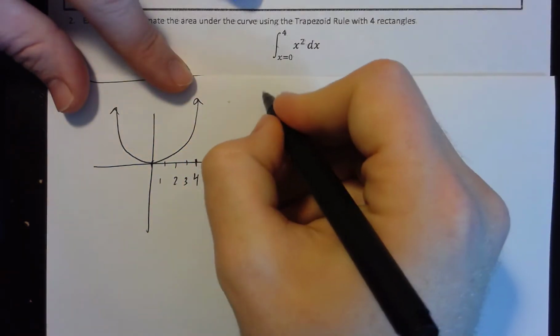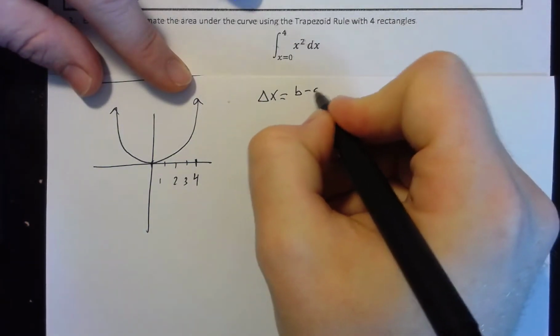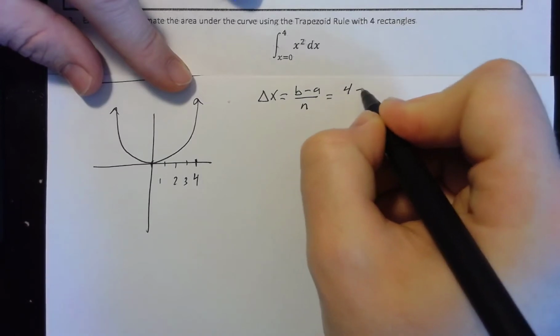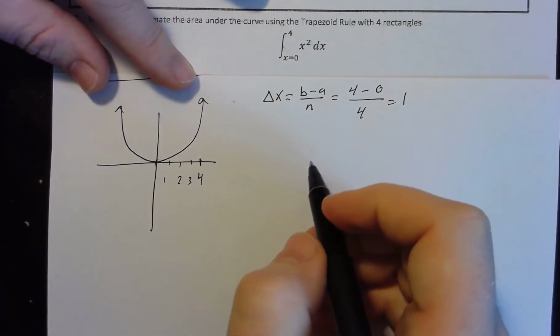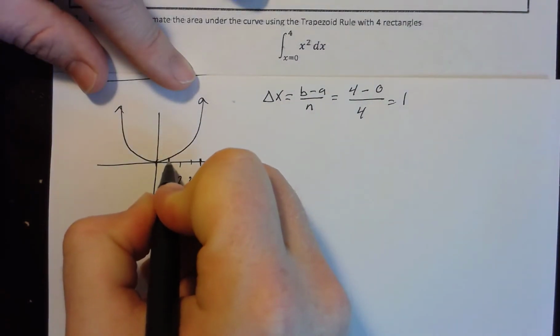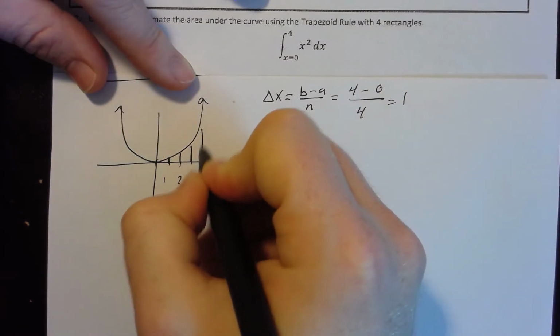So conveniently enough, if I can identify what my delta x is, just like I would in any Riemann sum problem, b minus a divided by n is going to be b, which is 4, minus 0 divided by 4. And the distance between each rectangle, or in this case trapezoid, is going to be a distance of 1. So there's the first section, there's the second section, there's the third section, and finally there's the fourth section.